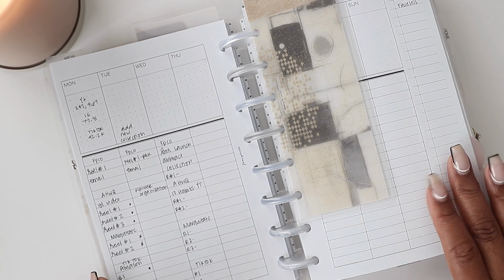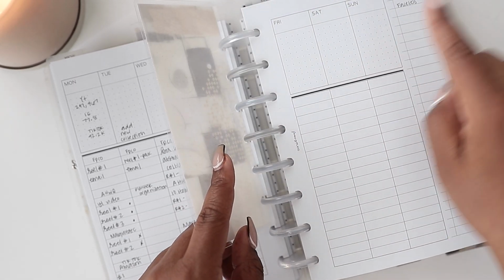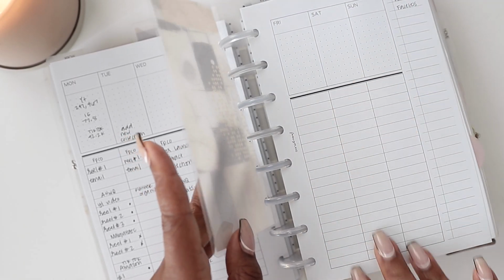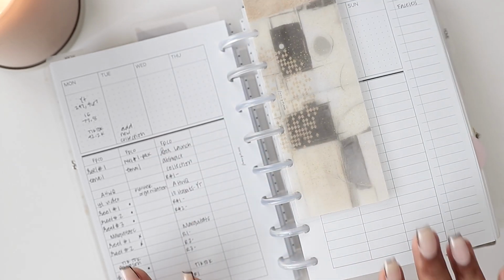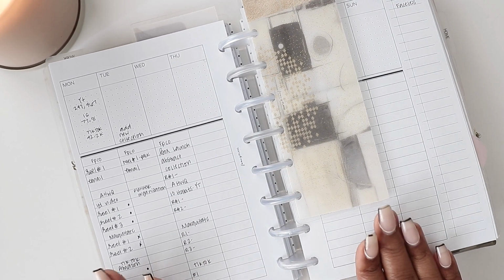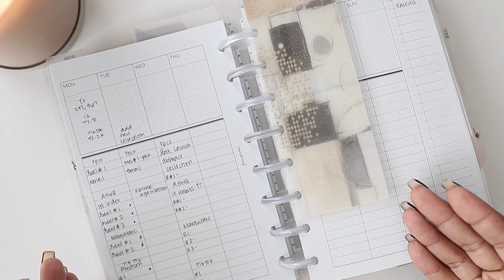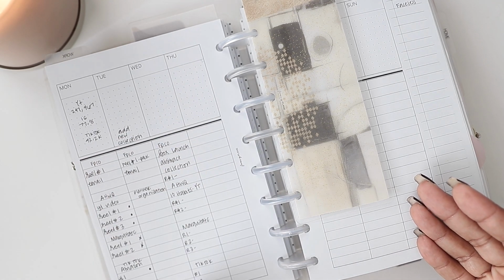And so this one just has the dot grid at the top. It's got a little list here on the side. And then of course, if you're a list maker, you would love this layout. And that's why I decided to use it for my work planner, because I like to just make lists of everything that I need to do for that day.